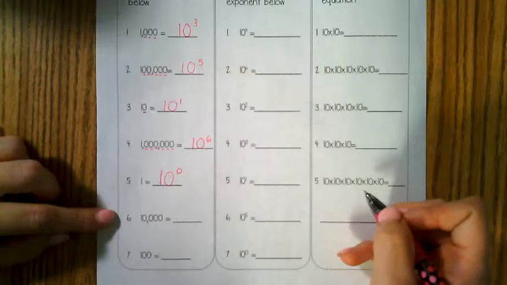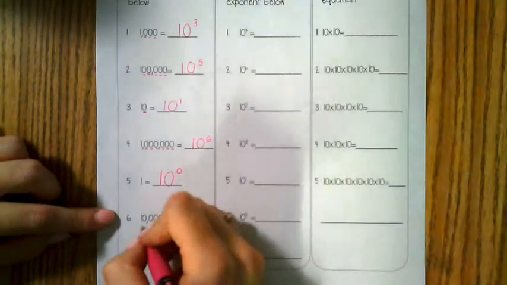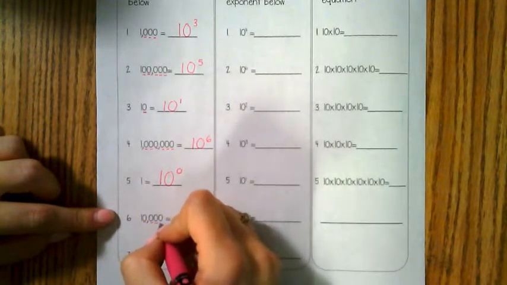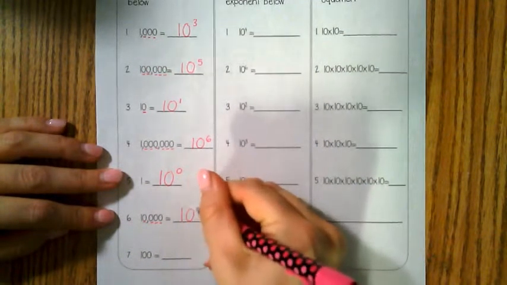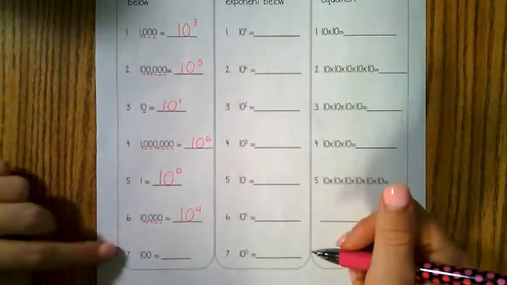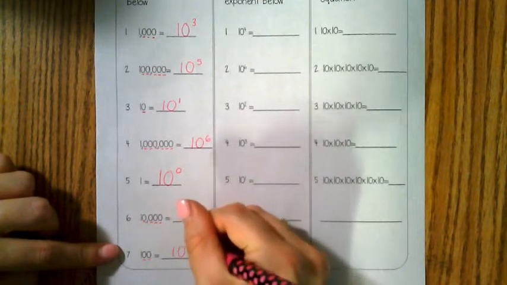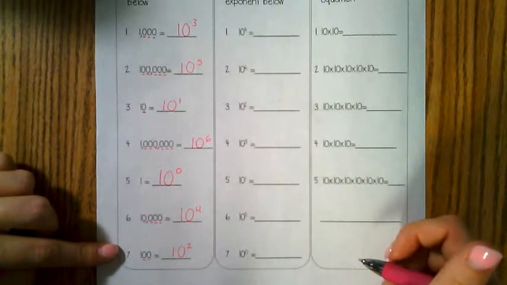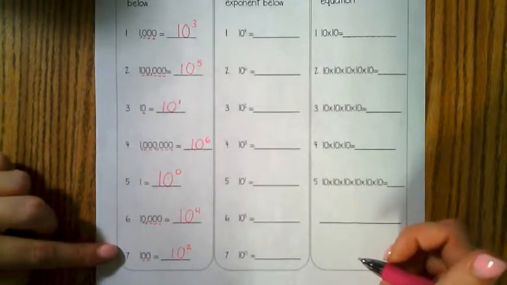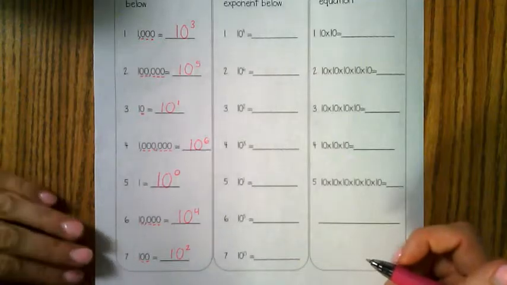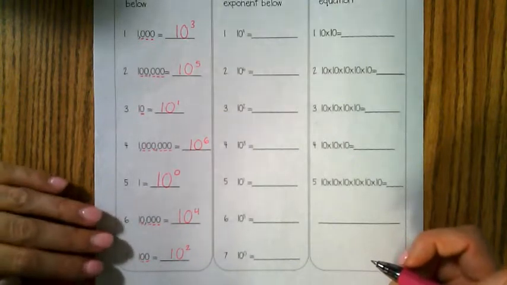This is one you might just have to memorize, and that's okay. Number 6 is 10,000. 1, 2, 3, 4 zeros means that this is the same thing as 10 to the 4th power. And the last one is number 100. 2 zeros means it's 10 to the 2nd power. How'd you do? Did you get them all right? Hopefully you did, but if not, I hope my explanation has helped you a little.